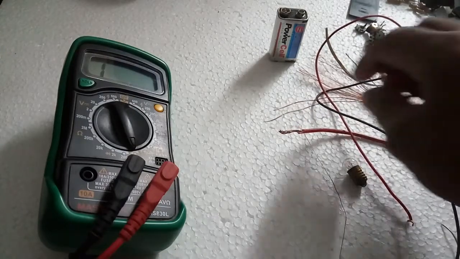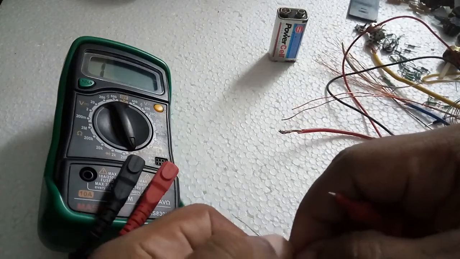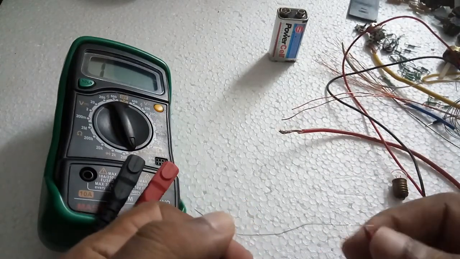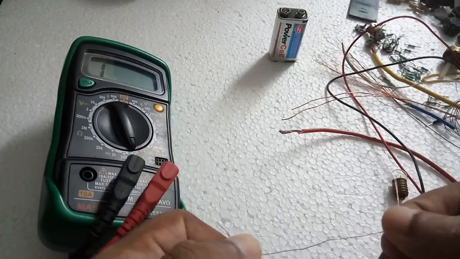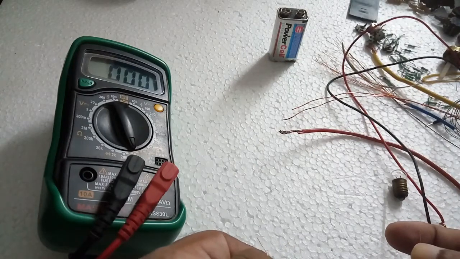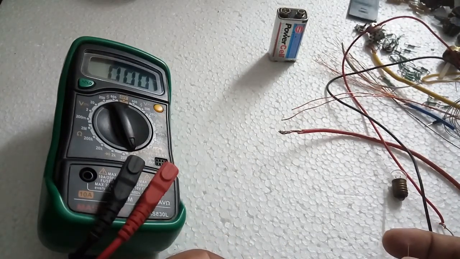And similarly, all this multi-stranded wire, the single strand, can also pass electric current, and similarly it beeps. This shows that these are all conductors of electric current.